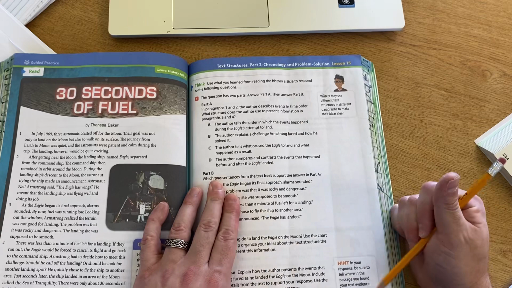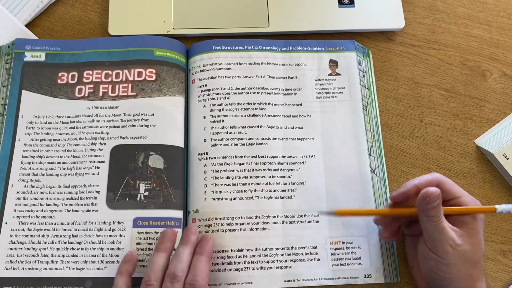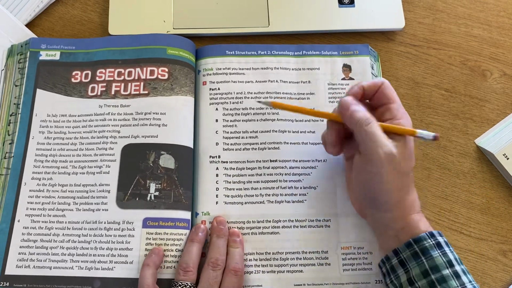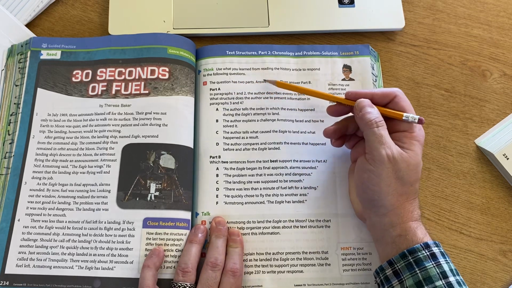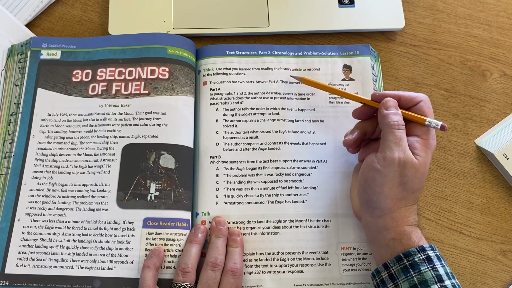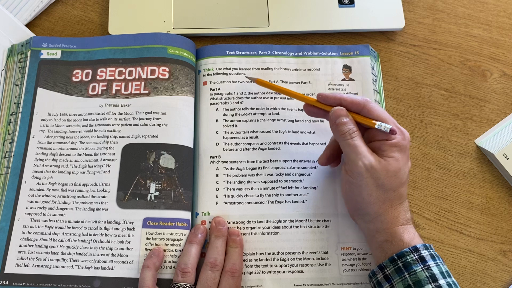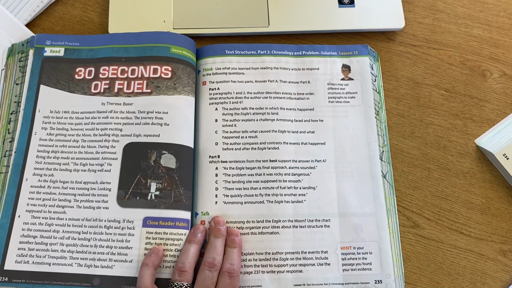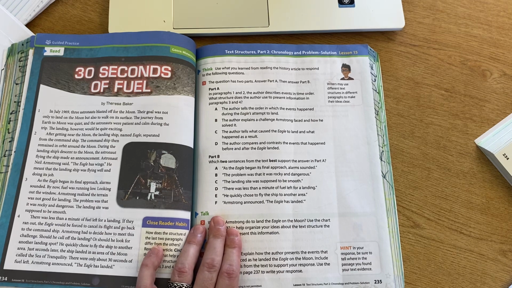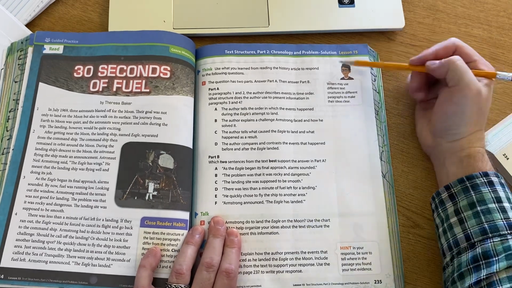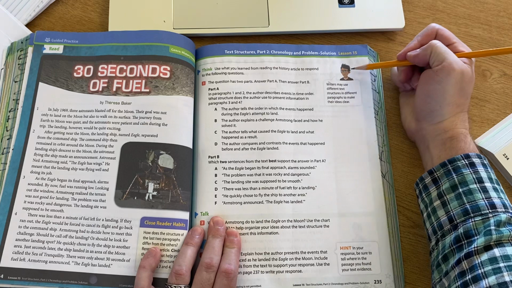So if we go over here to page 235 now in your book, there's the Think section, and it says, use what you learn from reading the history article to respond to the following questions. So this is some mixture of text structure and comprehension questions. And there's this little guy over here. He has a spiky haircut and glasses.